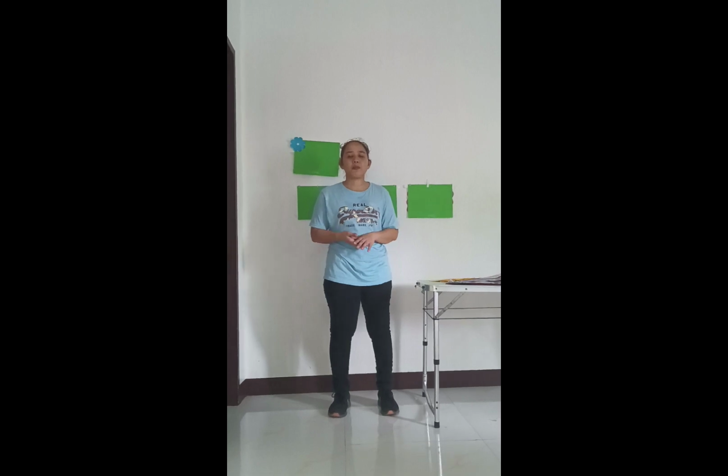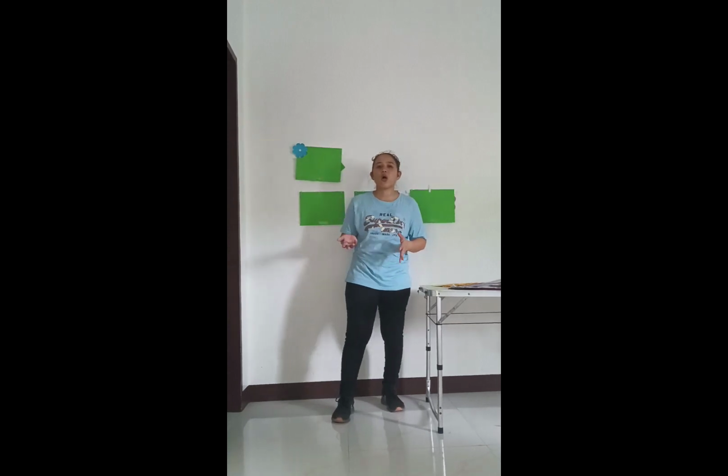How about group 5? Okay, so you drop the pencil. Why do you say so? Okay, it's because of gravity. Very good. All your answers are correct. All objects change in size, shape, or movement when force is applied.